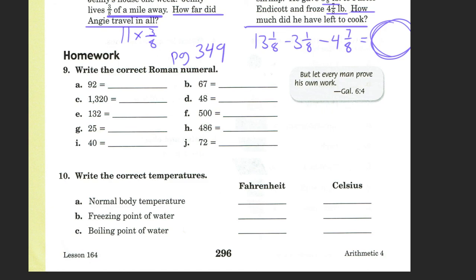Write the correct temperatures. You go to page 350, and you will find the body temperature, freezing point, and boiling point. I believe it doesn't tell you in Celsius and Fahrenheit. Yes, it does. All right, so on page 350, you'll find the answers to this.